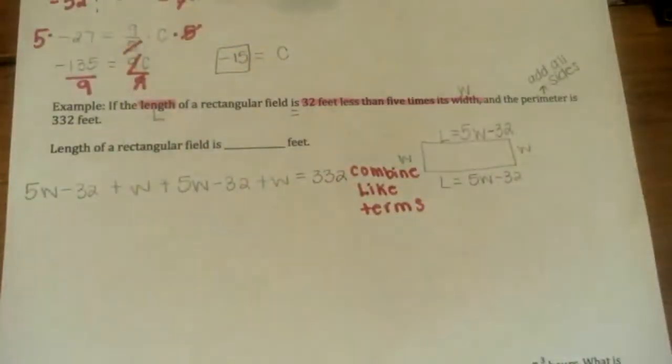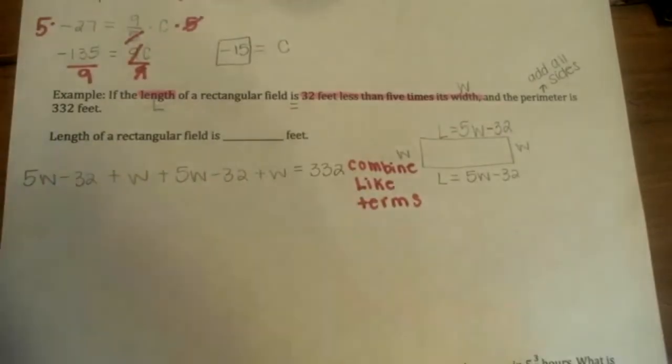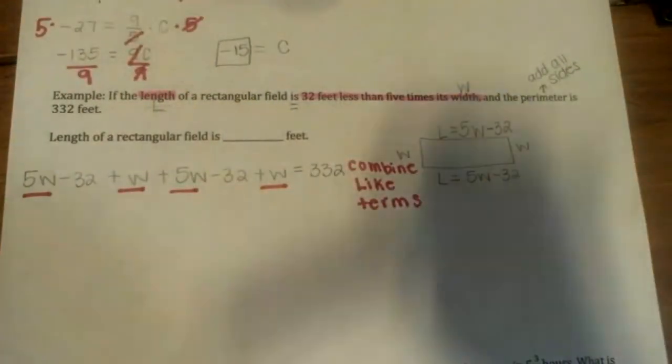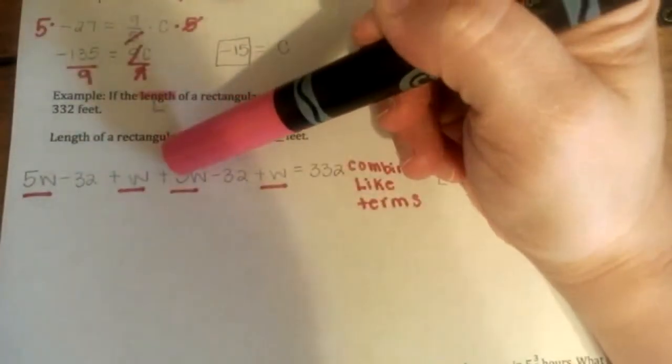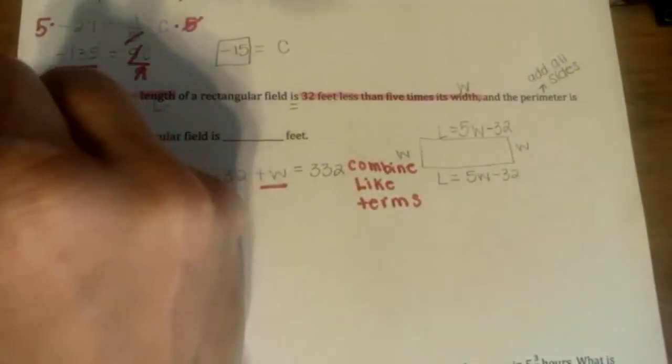All right, so let's see. 5w minus 32 plus w plus 5w minus 32 plus w equals 332. Let's combine all of our w's. So 5w plus 1w plus 5w plus 1w. 5 plus 1 will give us 6, plus 5 more is 11, plus 1 more is 12. We have 12w total.